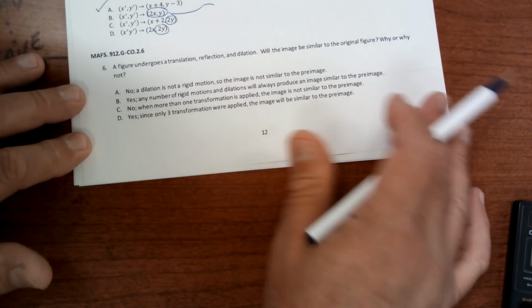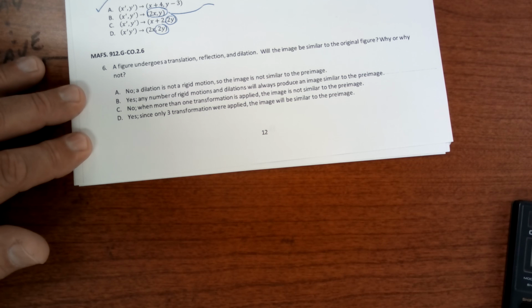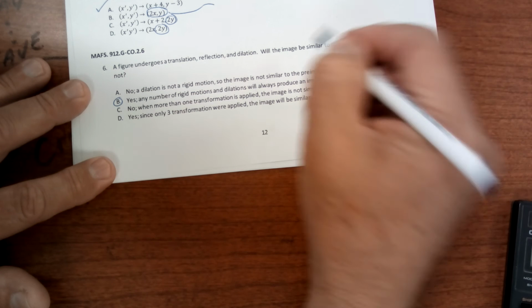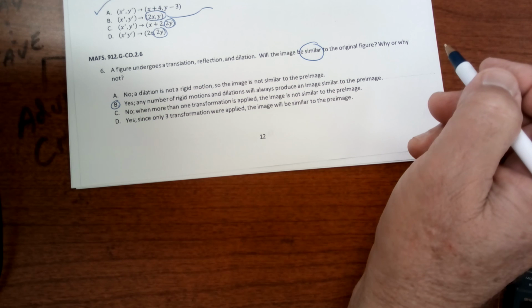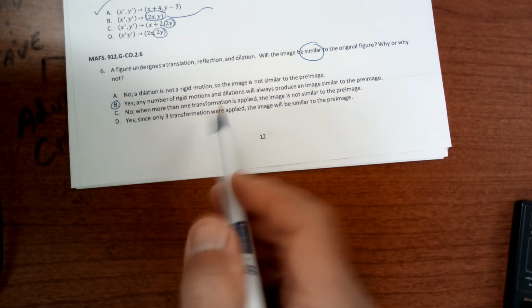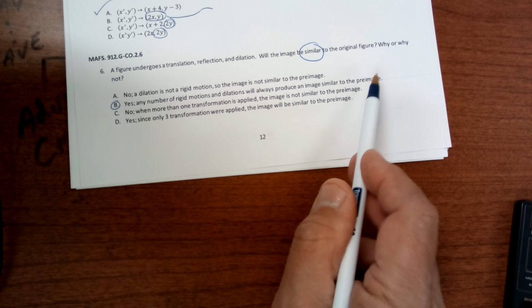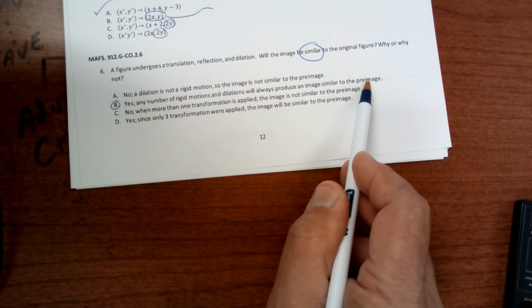All right, number 6. A figure undergoes a translation, reflection, and dilation. Will the image be similar to the original figure? Why or why not? Okay, so the answer here is yes, it will be similar. Okay, it's not congruent. The sides are still going to be proportional. Okay, any number of rigid motions and dilations will always produce an image similar to the pre-image. Okay, the sides will still be proportional. The angles will still be congruent. All right, let's keep moving. We've got a little bit more here.